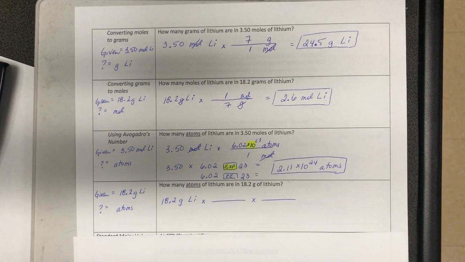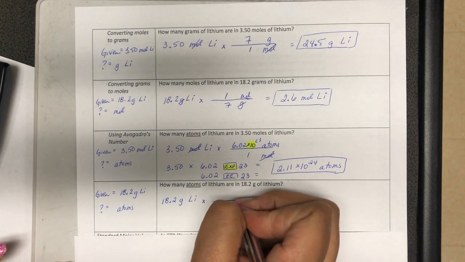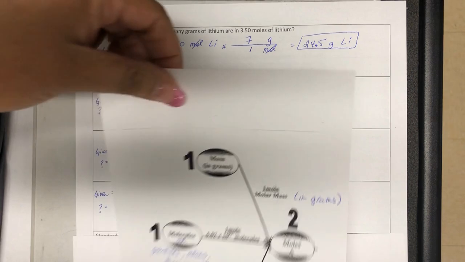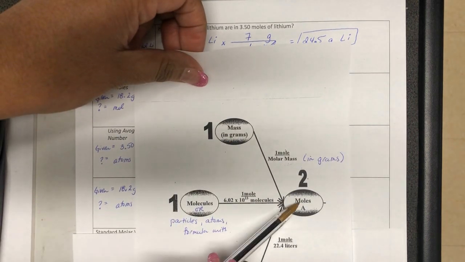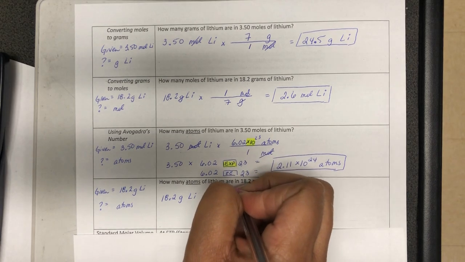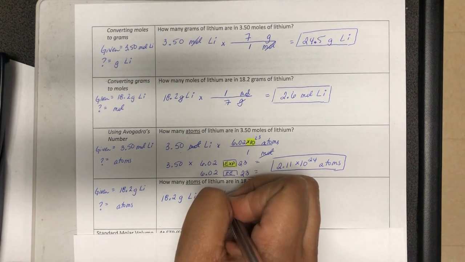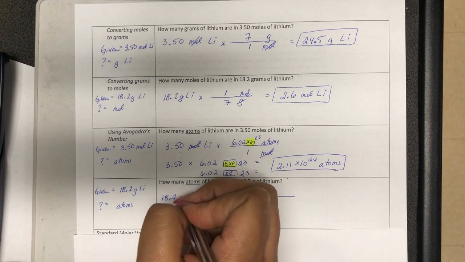All right, so our first line. Grams is on top. Where does it go here? Grams at the bottom. Grams on the bottom, and follow the chart. You're going from grams to moles. So moles goes on top of that one. What number goes in front of moles? 1. And what number goes in front of grams? It's still lithium, so 7, molar mass of that. Okay, your grams will cancel out.